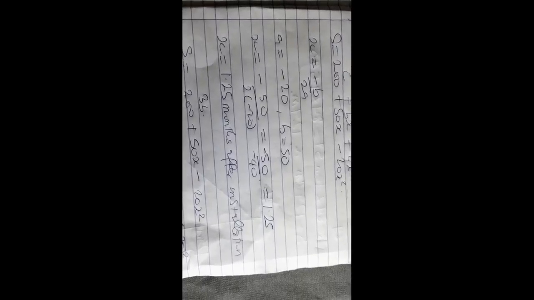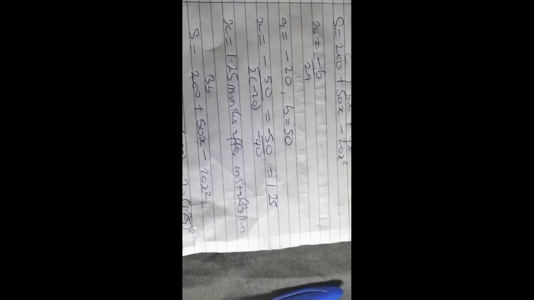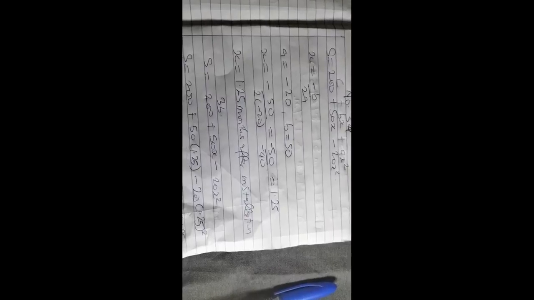And of course, we have said that A is minus 20 and B is 50, as you can see there. Then from that relationship, S equal to minus B over 2A, you substitute, S becomes minus 50 over 2 into minus 20. That becomes minus 50 over minus 40. That S will give us equal to 1.25. So S is 1.25 months after installation. That answers question 3A. 1.25 months after installation.